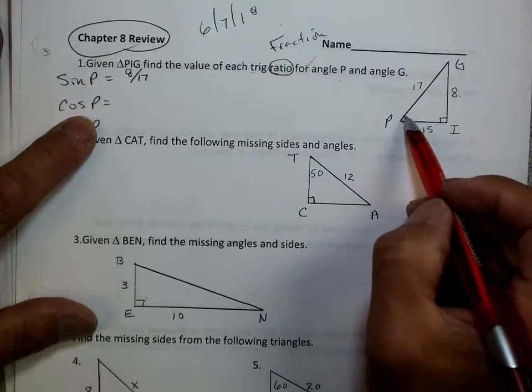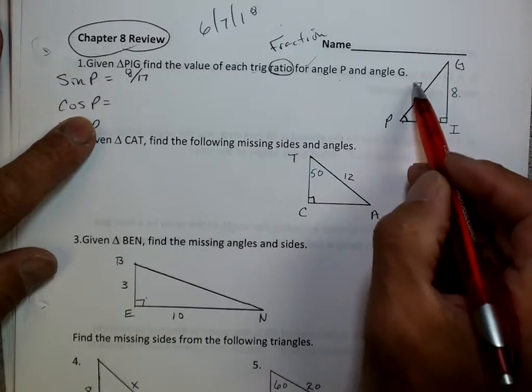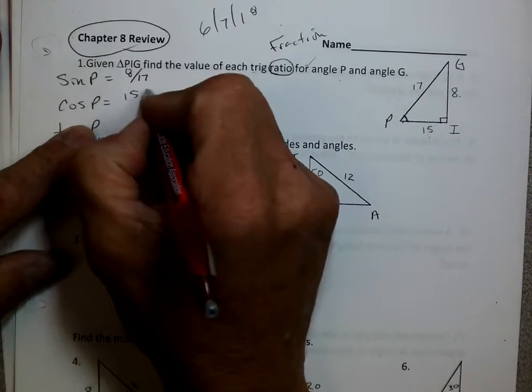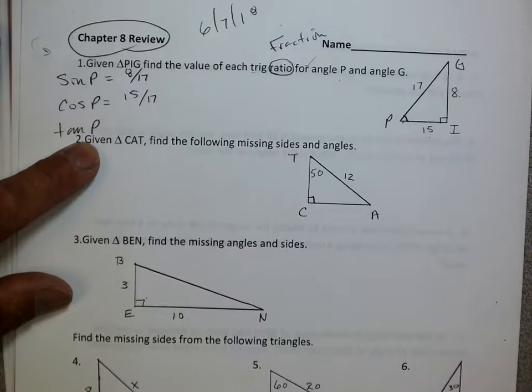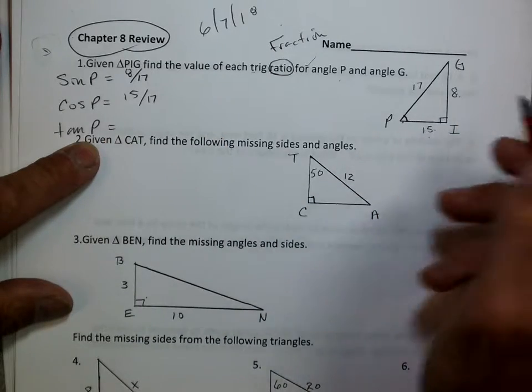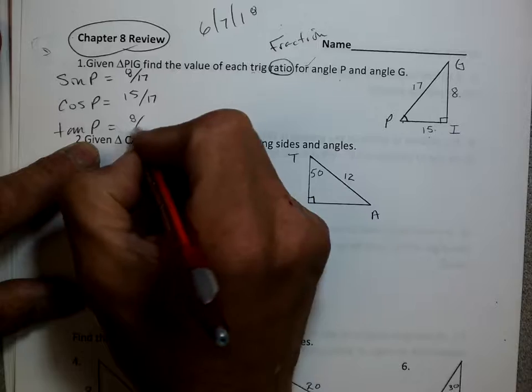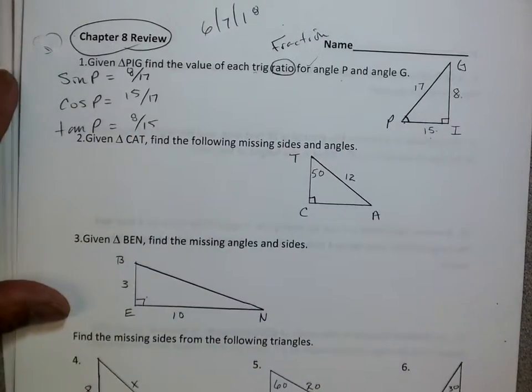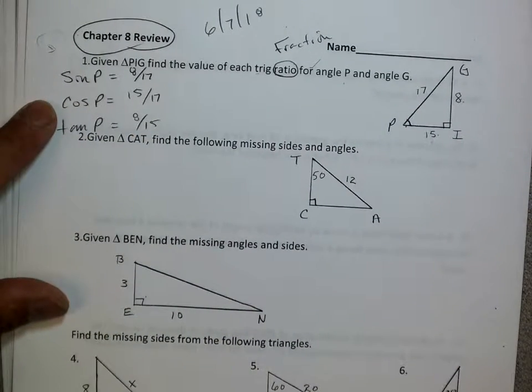Cosine of P is the adjacent over the hypotenuse, so it's just going to be 15/17. That's all I want. I don't want you to solve it, I just want you to set up the fraction. Tangent of P, tangent is opposite over adjacent, so all I want is 8/15. There's 3 easy points for you tomorrow, right? Different triangle, same question, okay?